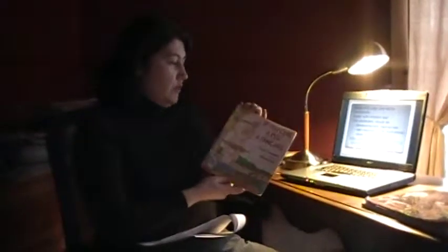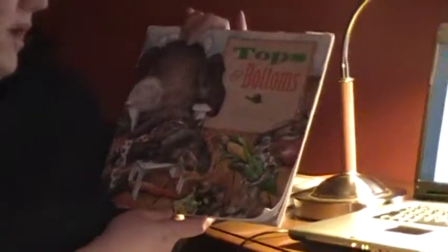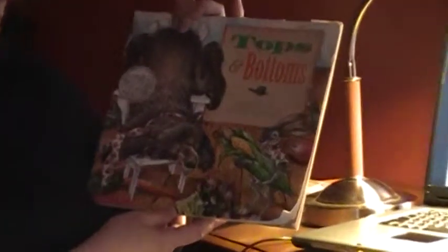Flynn recommends the following books for dialogic reading: If You Give a Pig a Pancake by Numeroff, Tops and Bottoms by Stevens, ABC I Like Me by Carlson, and Goldilocks and the Three Bears by Ransom.